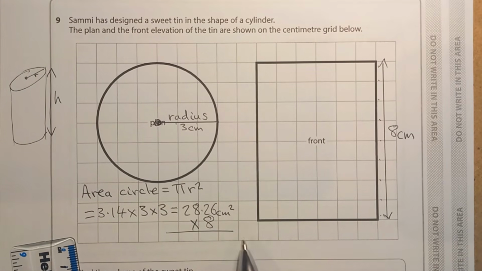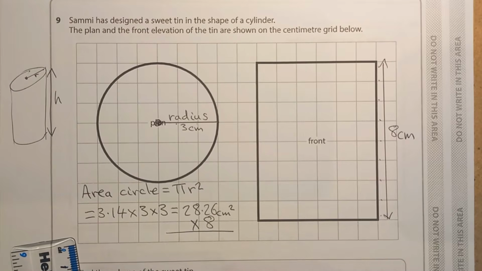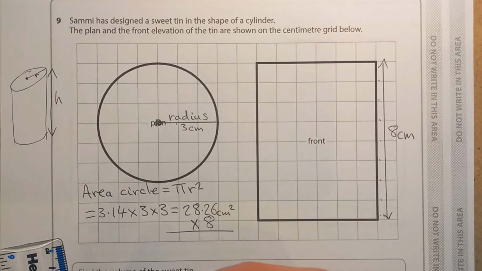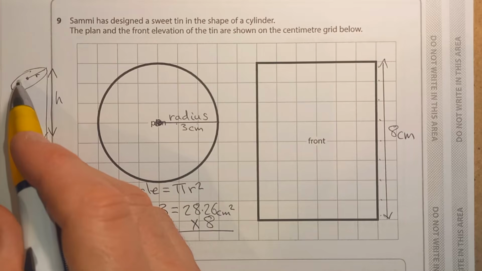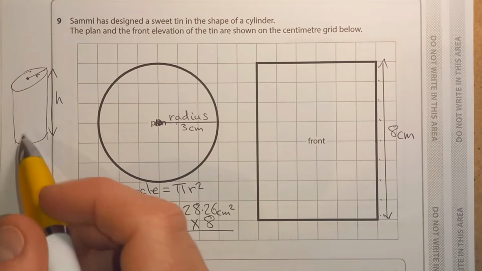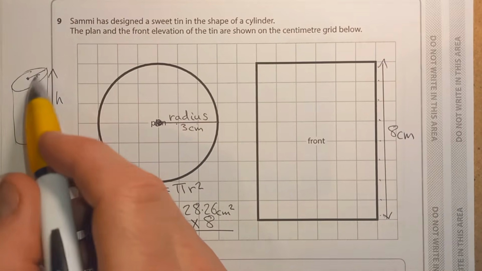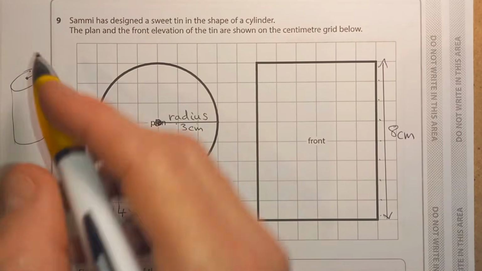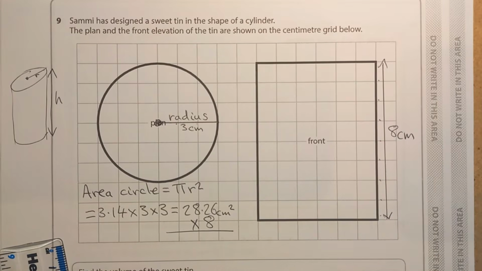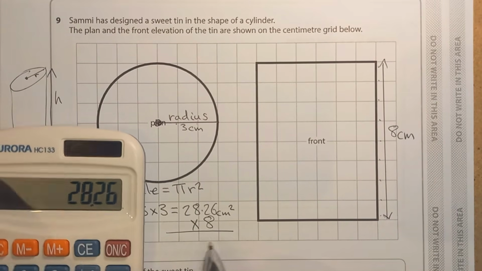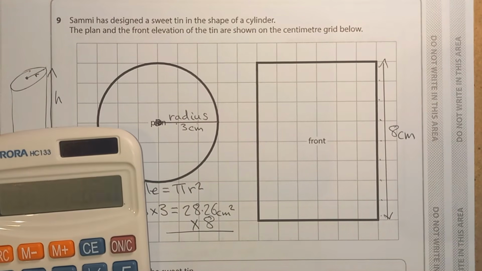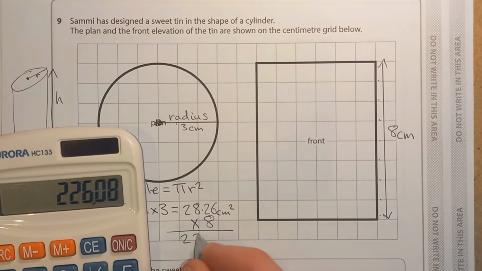If you had a cuboid, you would do the height times the width times the depth. And it's the same sort of thing here, only when we're doing the length times the width, we're working out the area of that flat surface, that circle, and then we're multiplying it by the height. So 28.26 multiplied by the 8 gives us 226.08, and it's volume, so it's going to be centimetres cubed.